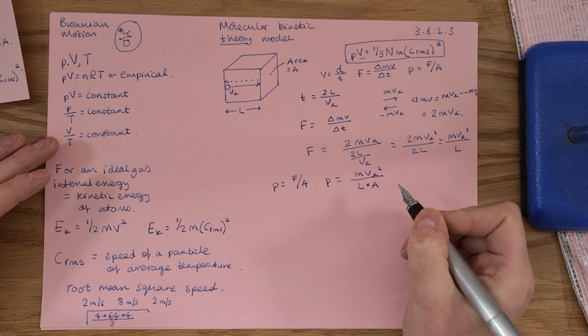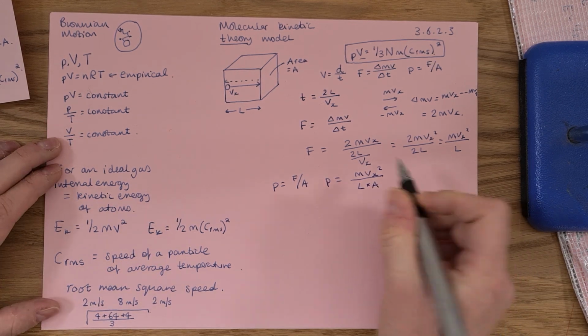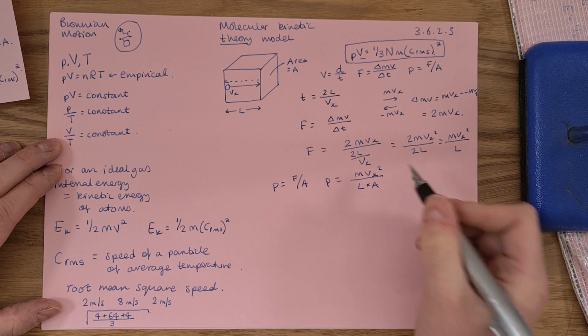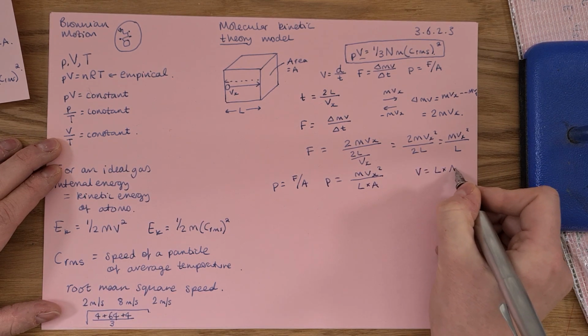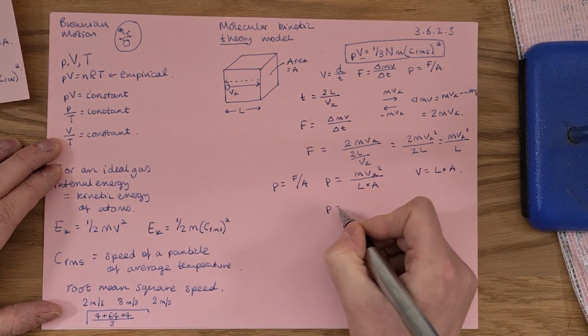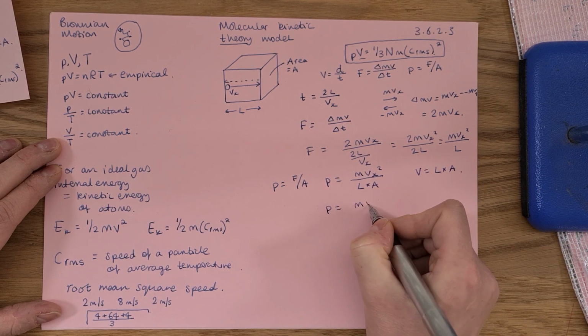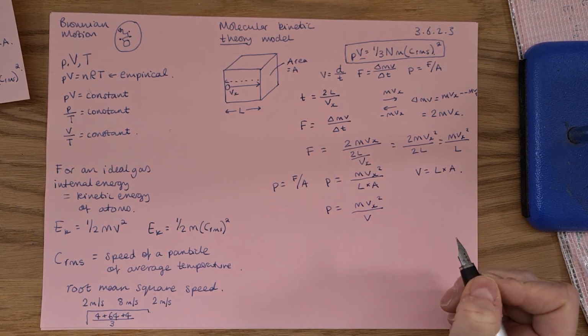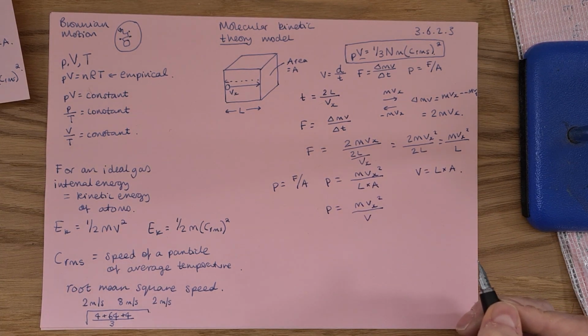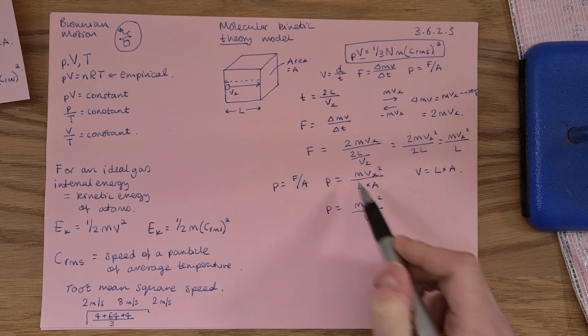And surprise, surprise, the length of a box times the area of a box gives you the volume, right? Length times area is volume. Volume is equal to length times area. So the pressure is going to be equal to the mass of the particle times the velocity in the x direction divided by the volume. Now that's pretty decent, yeah? And you can see I've got all the kind of stuff that I want there.